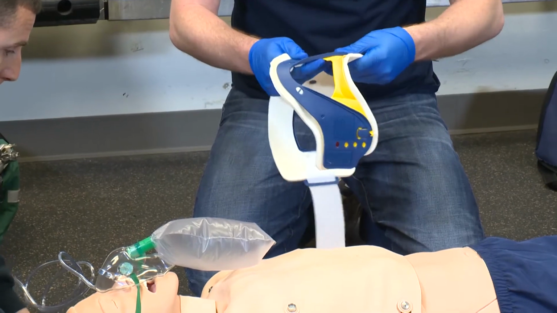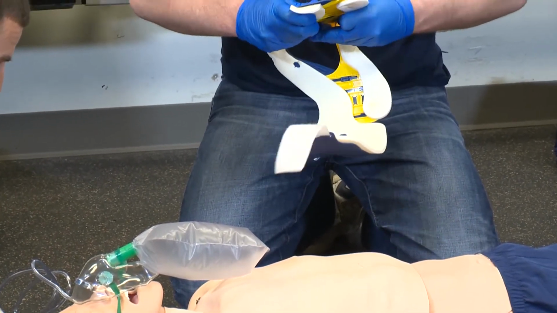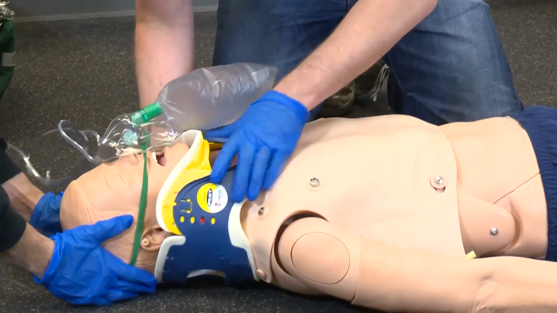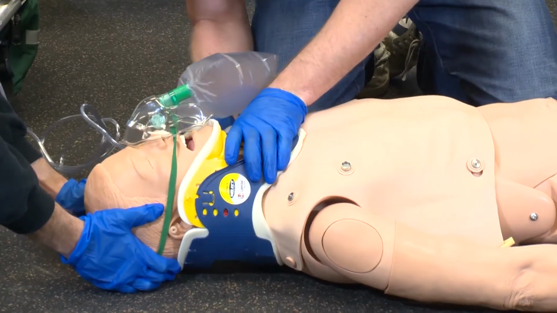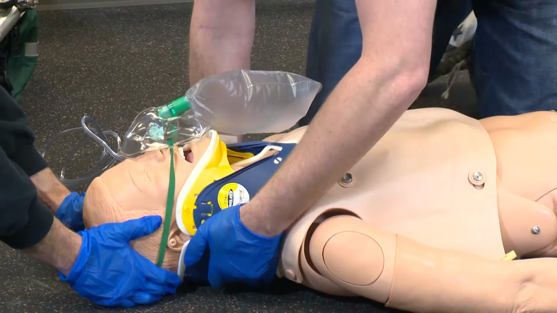And we'll go into a little bit more detail on this when we cover full spinal immobilization in a subsequent video. Once we've got that, I'm going to go ahead and apply it to my patient. Again, you'll notice he's still receiving oxygen. Jason is still going to hold on to this despite the fact that we've applied it. And I'm going to continue with my assessment.